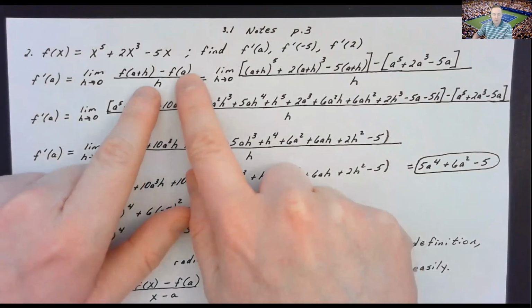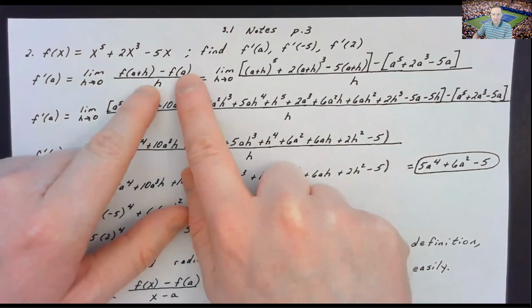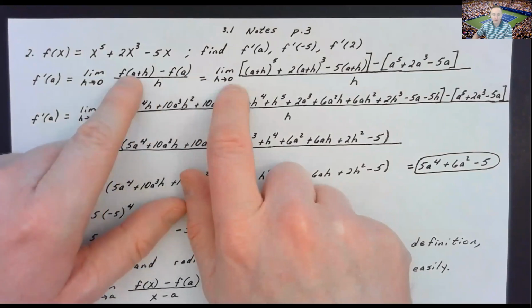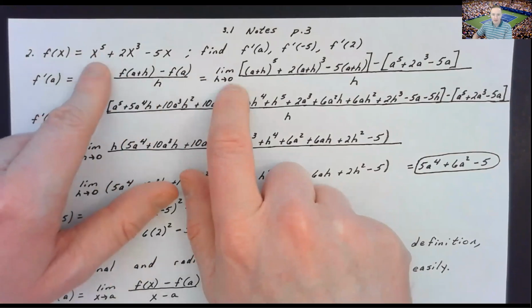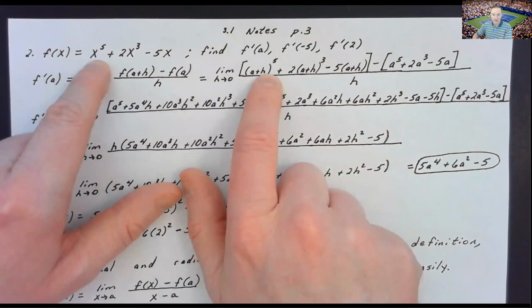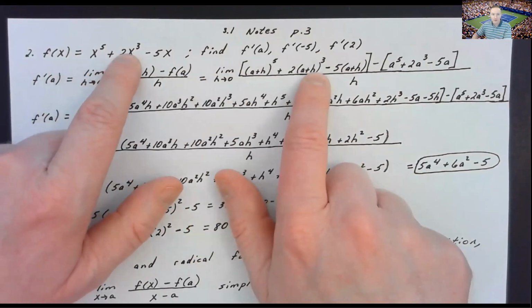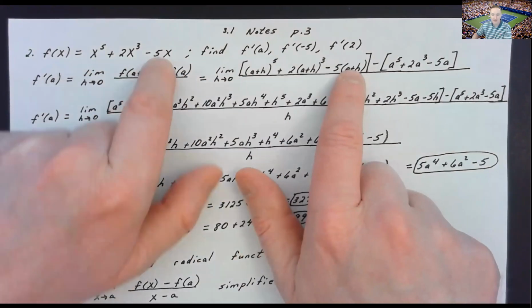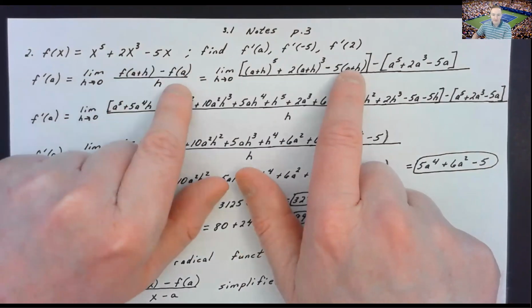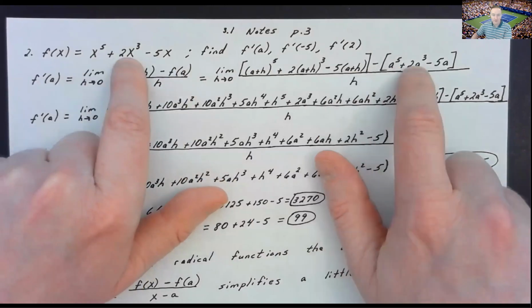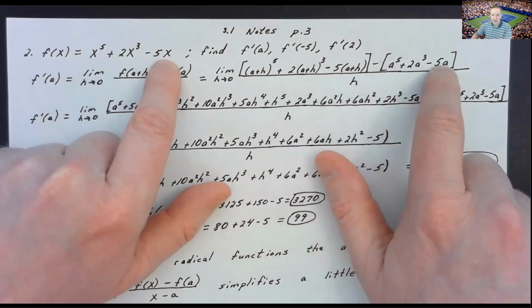Using the limit definition of a derivative, I can say this is the limit as h approaches 0 of f of a plus h. Everywhere you see an x, you put an a plus h. So I have a plus h to the 5th plus 2 times a plus h cubed minus 5 times a plus h. Of course, minus f of a is just going to be minus the group a to the 5th plus 2a cubed minus 5a.